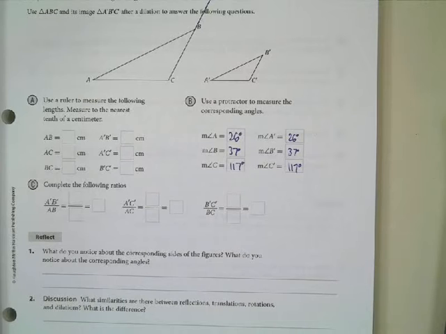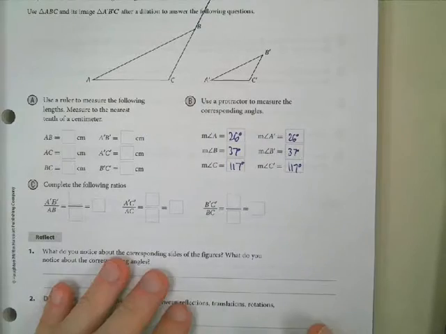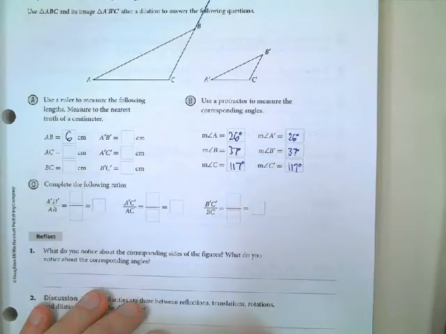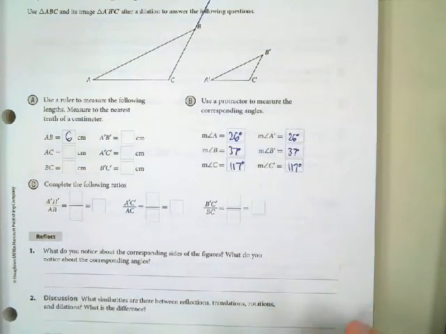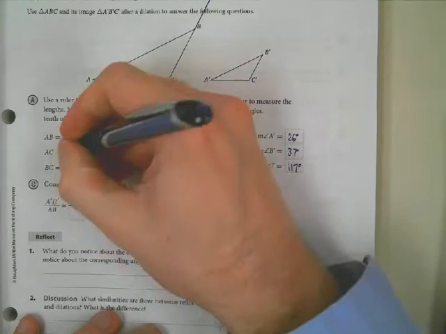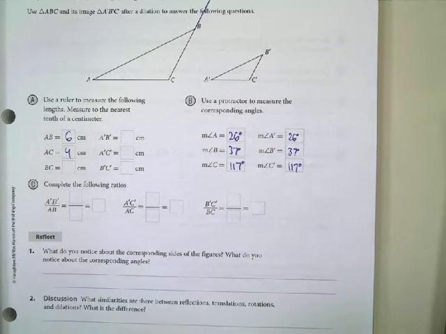All right. So let's see here. Keegan, what'd you get for AB when you measured it? 6. 6 centimeters exactly? Okay, very good. And then how about AC? What'd you get? Keegan, go ahead, sorry. 4 centimeters. 4. And then what about BC? 3. 3, okay. Cool. And then let's see here. A prime, B prime, Julie, what'd you get?